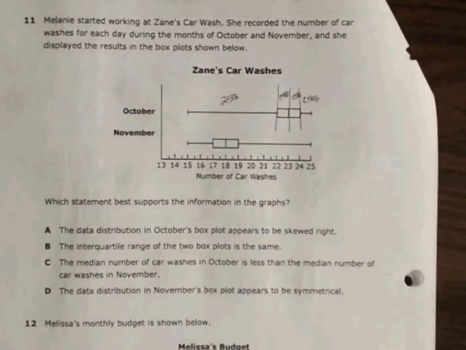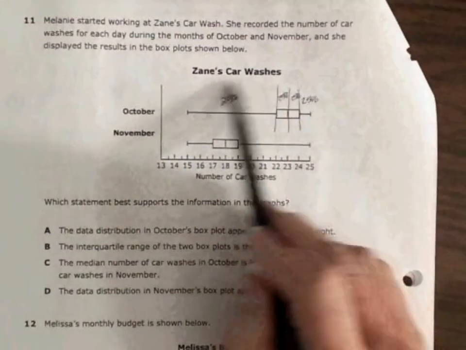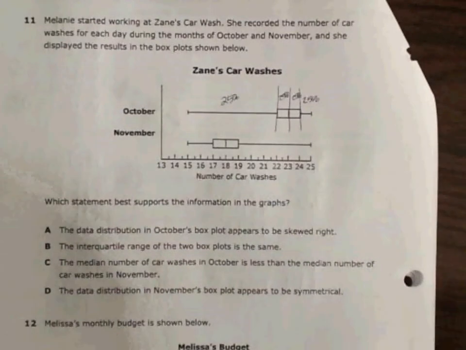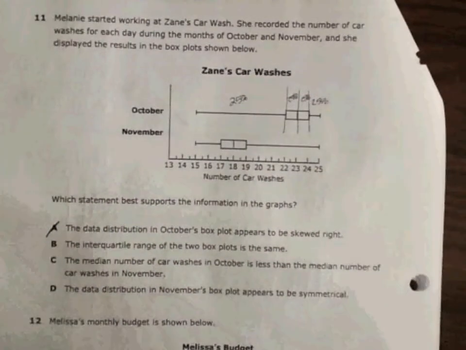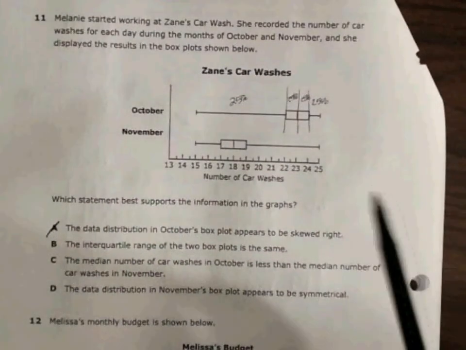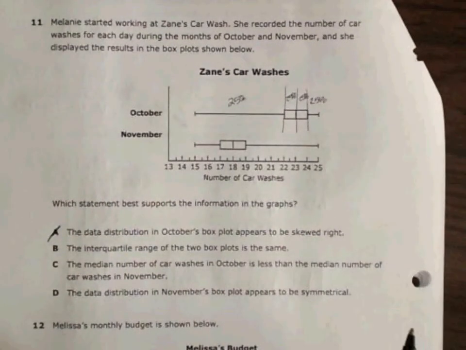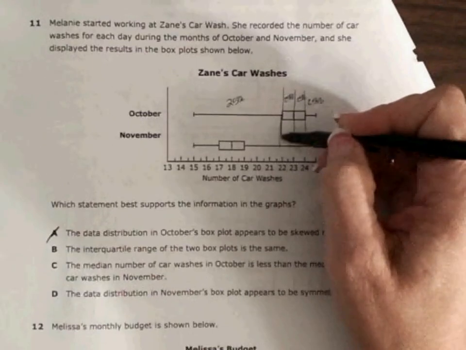So actually, our data distribution is skewed to the left because the majority of it is over here. I know that's confusing, but A is not the correct answer because our data distribution is actually skewed to the left, even though at first glance it looks like it's skewed to the right. Option 2: The interquartile range of the two boxes is the same.